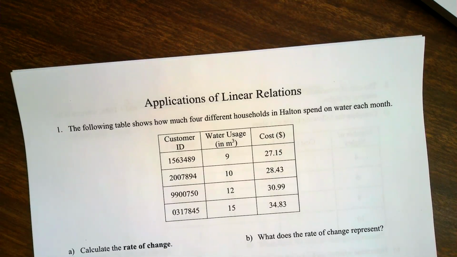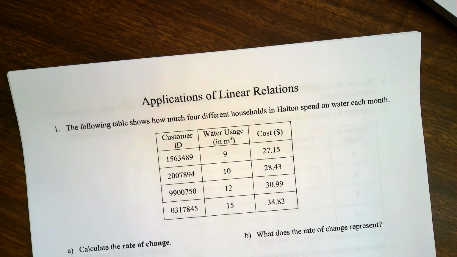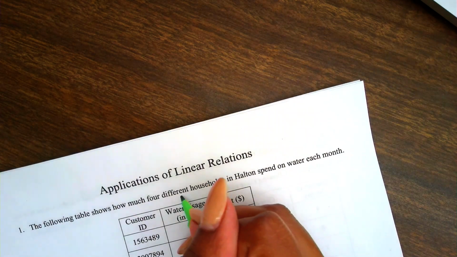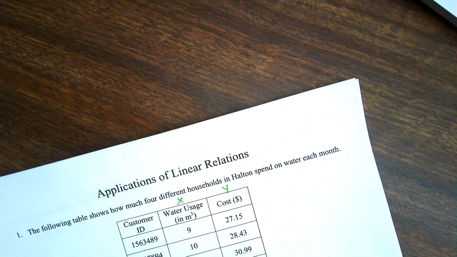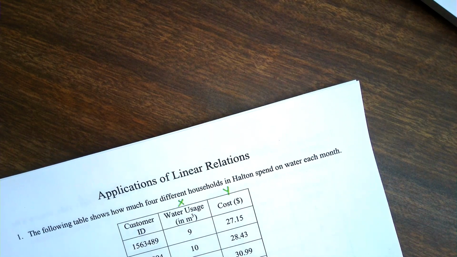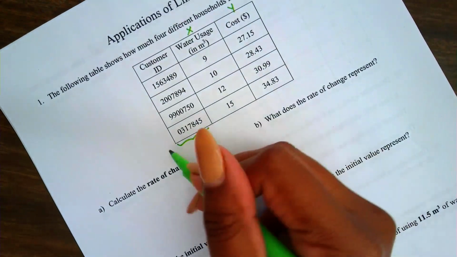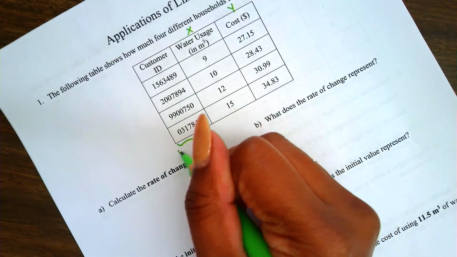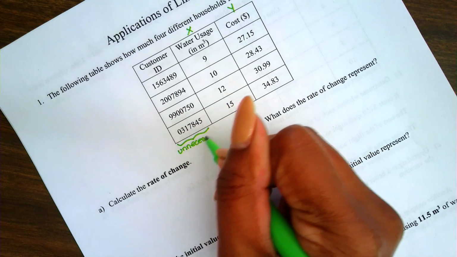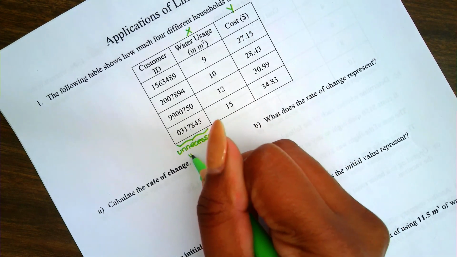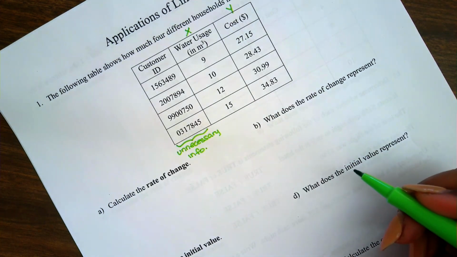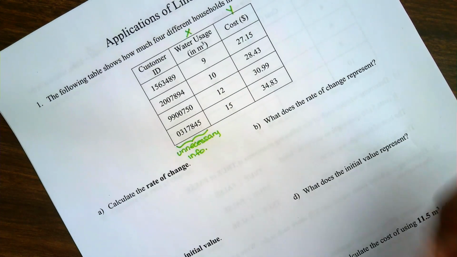So we have applications of linear relations. It says the following table shows how much 4 different households in Halton spend on water each month. Okay, so we have our X and we have our Y. This customer ID, don't let it intimidate you. This is actually unnecessary information. Okay, you have your X and you have your Y like normal.